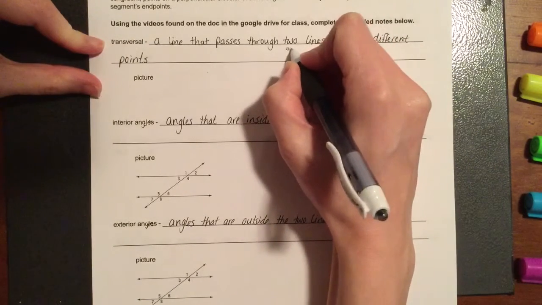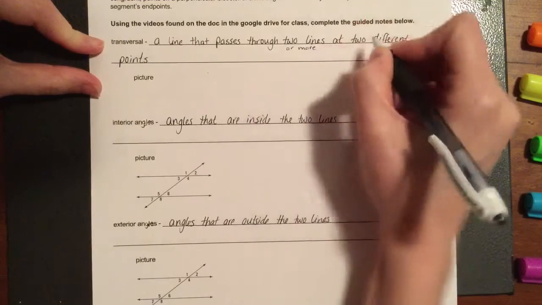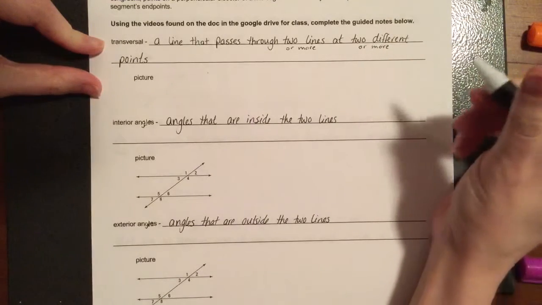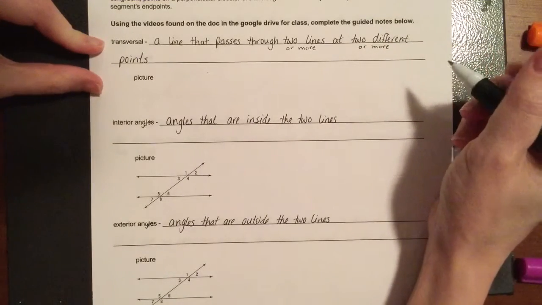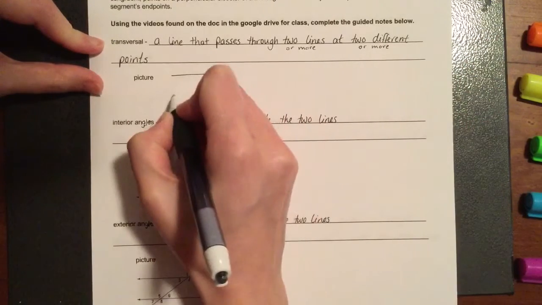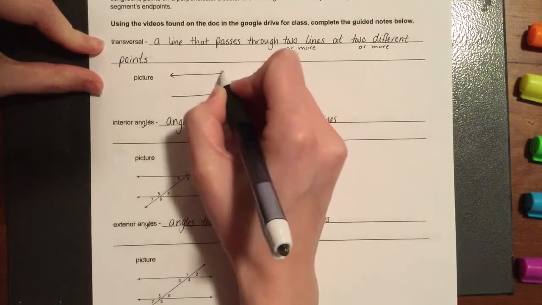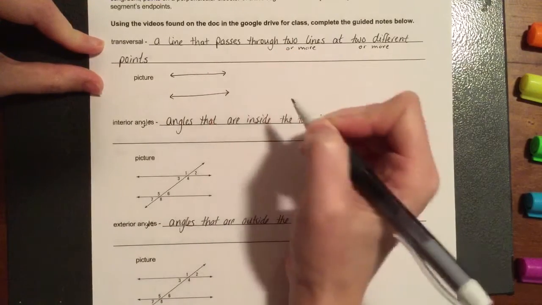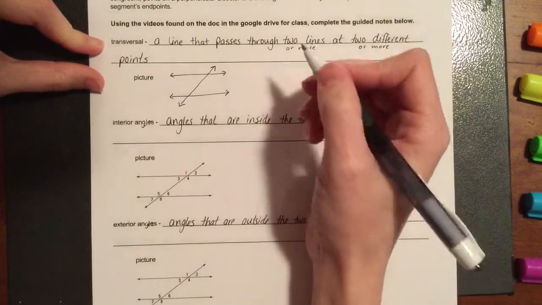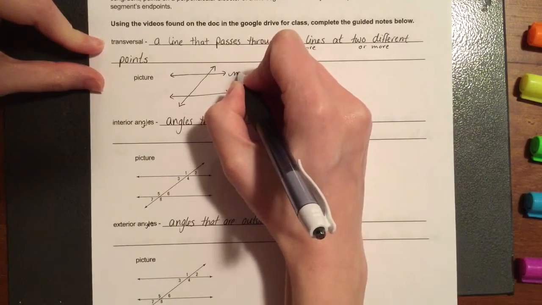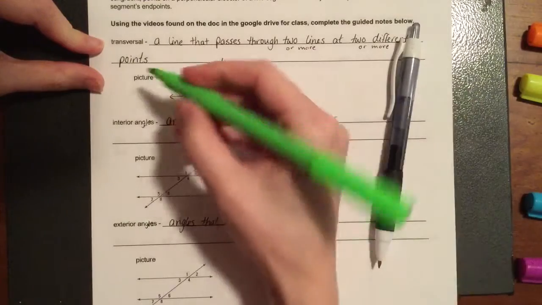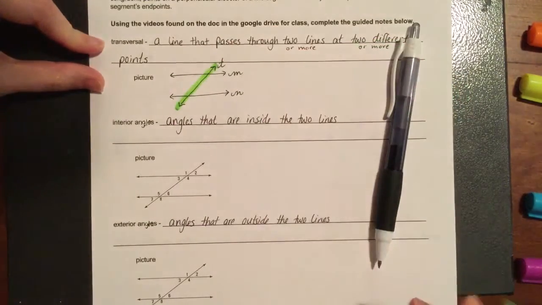Now this can be two or more lines at two or more different points, but for what we're going to do, the majority of the time, there's only going to be two lines. So what that's going to look like is, you have one line, you have another line, and then you've got a transversal. This right here, that line right there, that's our transversal. A lot of times you'll see these lines named M, N, and this one is usually T for transversal. So this one right there is the transversal.